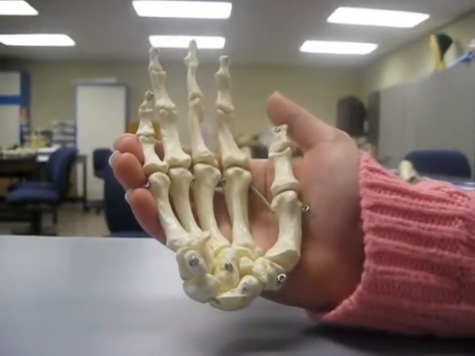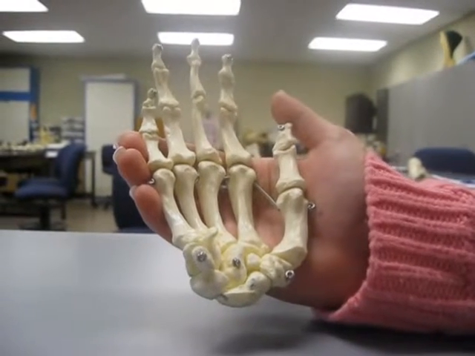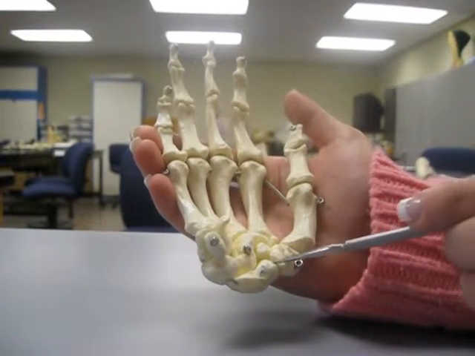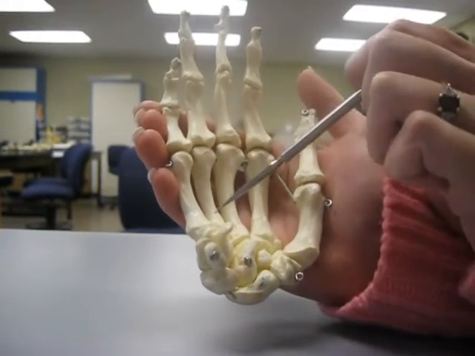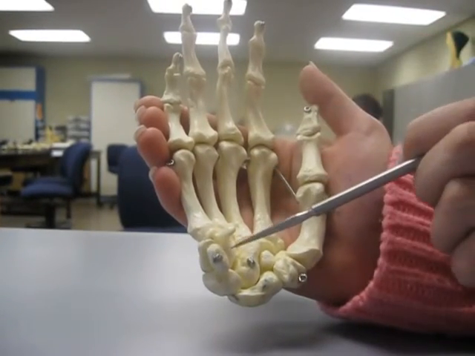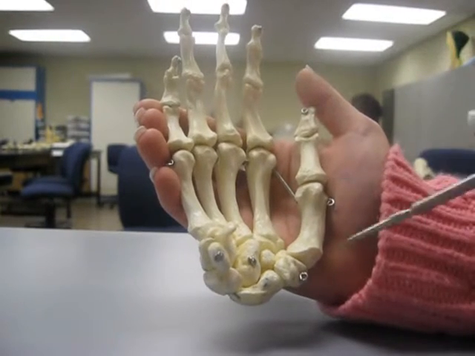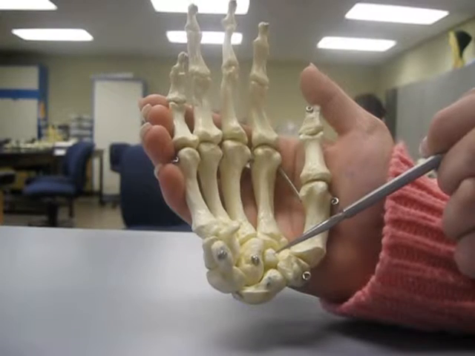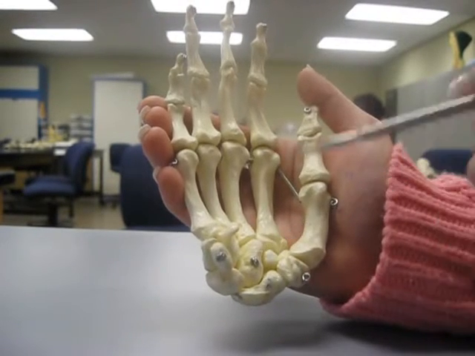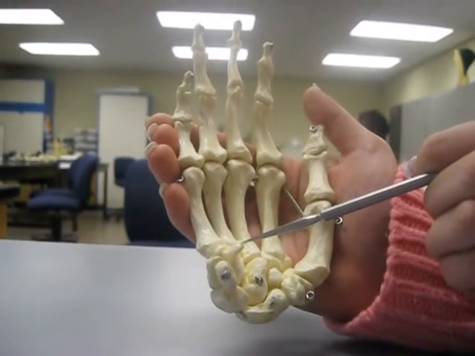Okay, this is a right hand, and for the carpals we have the scaphoid, the lunate, the triquetral, the pisiform, the trapezium, the trapezoid, the capitate, and the hamate.